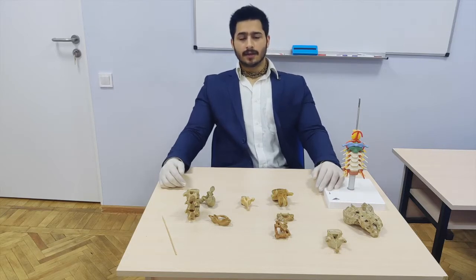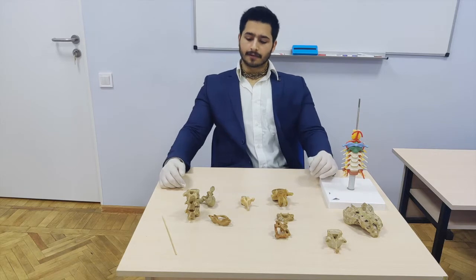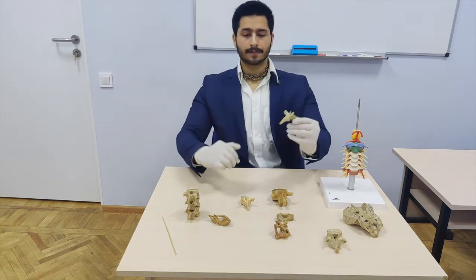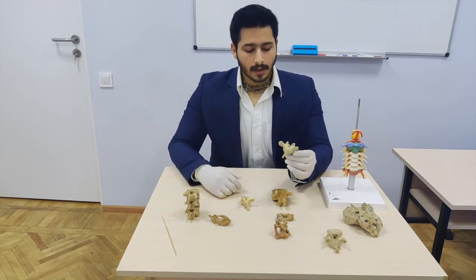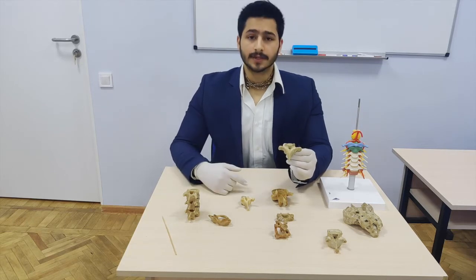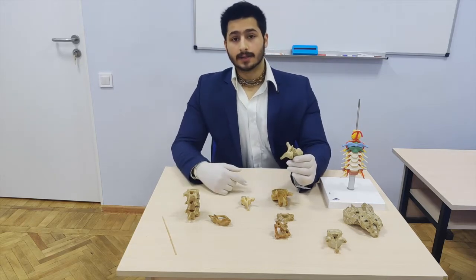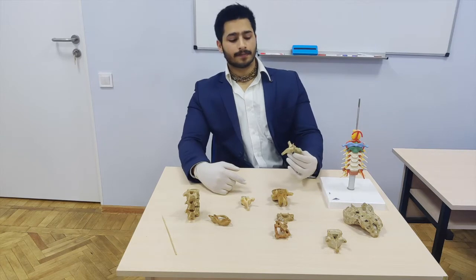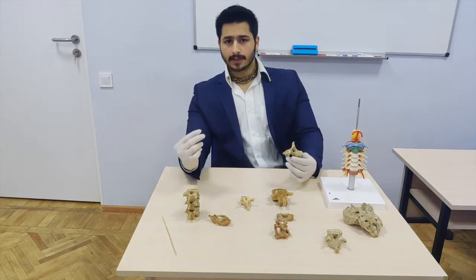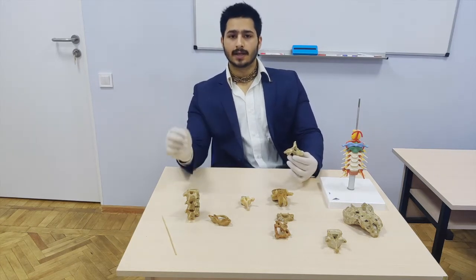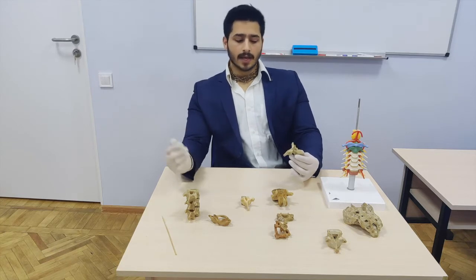To discuss the structure of a typical thoracic vertebra. This is a typical thoracic vertebra. The identification features of this vertebra are that they can be identified by demifacets. They have demifacets on each side of the vertebral body. Let's have a look in detail.